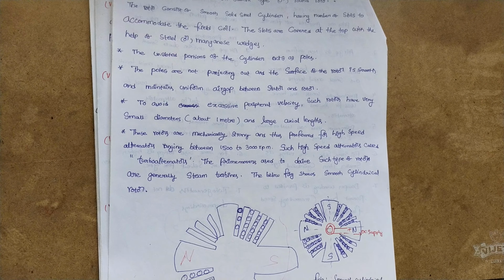Now, the types of armature windings used in a synchronous generator: single layer and double layer winding, full pitch and short pitch winding, concentrated and distributed winding. If all the conductors are concentrated in one slot, that is concentrated winding; otherwise distributed winding.